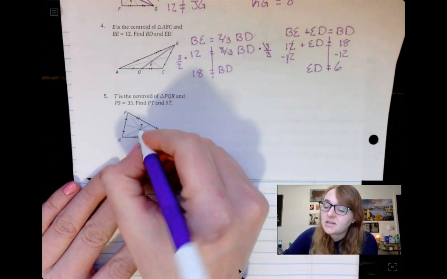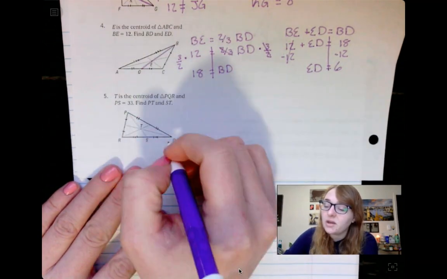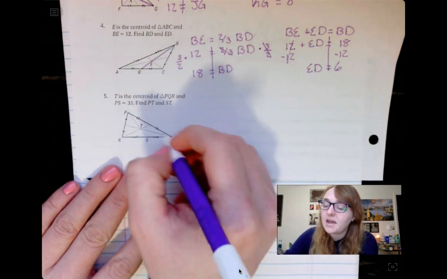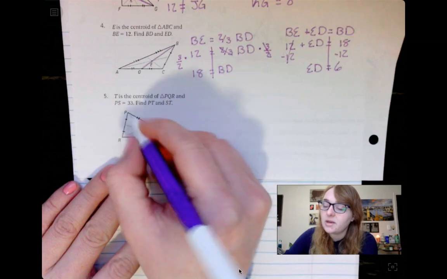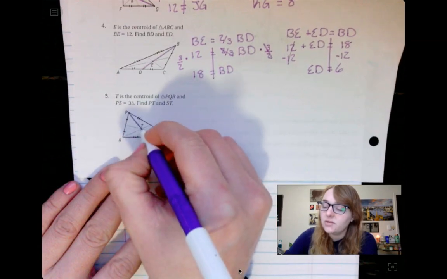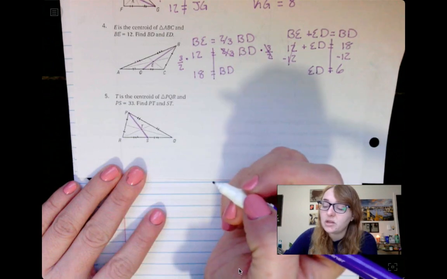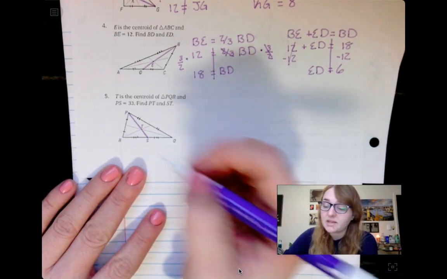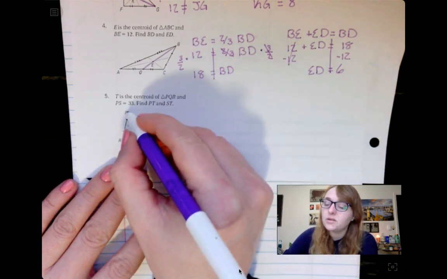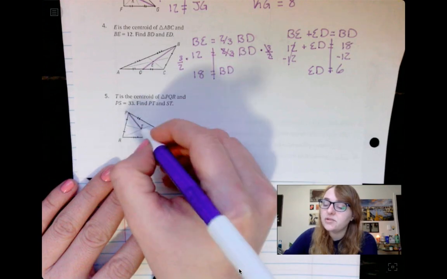So T is the centroid of triangle PQR. PS, so the whole segment here, P to S, vertex to midpoint, is 33. We want to find both pieces. So vertex to centroid and centroid to midpoint.